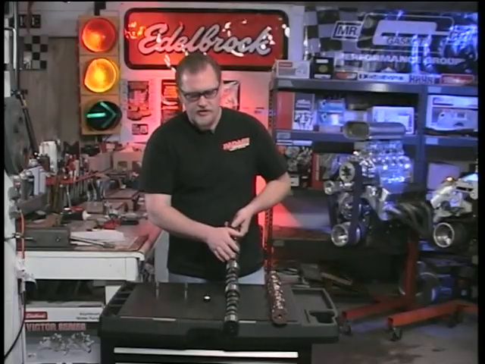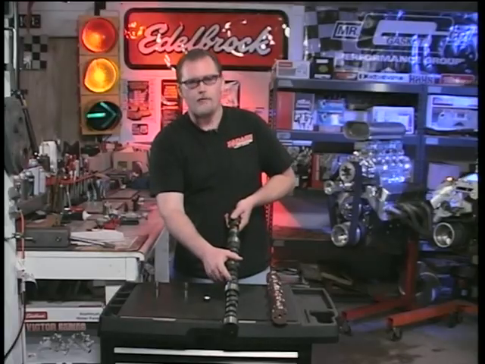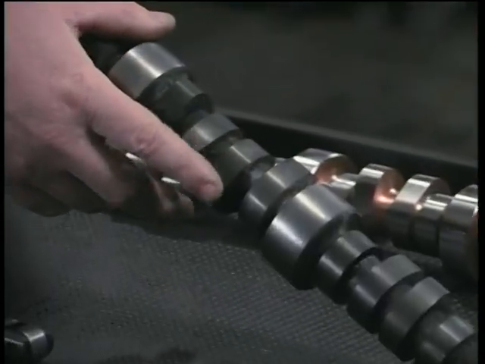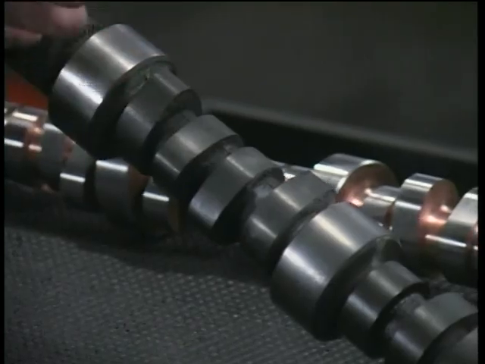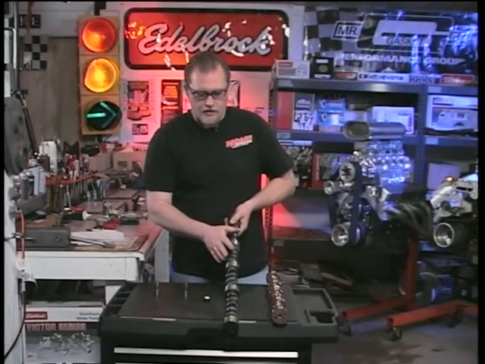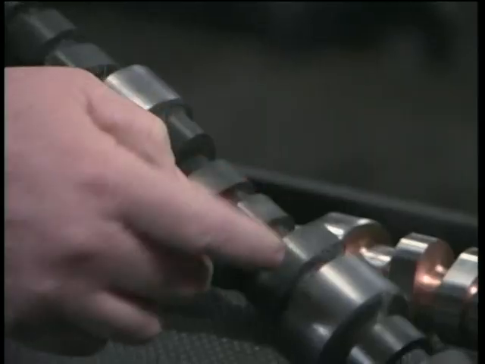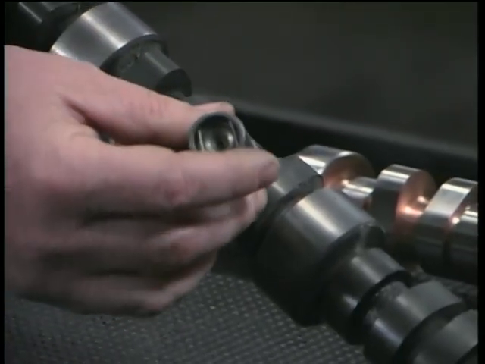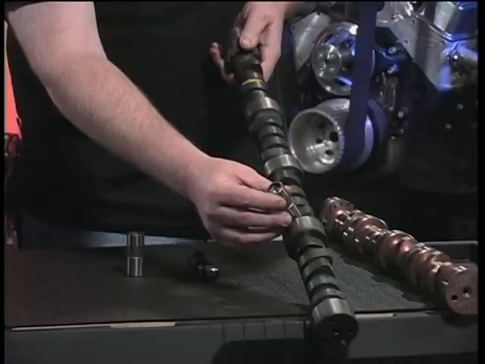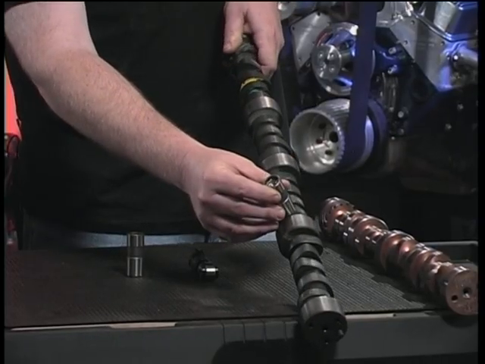Another disadvantage is you can only get so much of a profile on these lifters. And what I mean by profile is only so much lift, so much duration, etc. for a flat tappet cam. The ramp speed on this isn't very fast. If you see the lifter here, X amount of rotation, and the lifter rides up on the lobe.